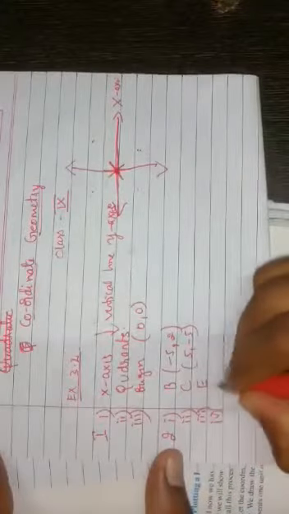Identify the point with the coordinates. Third question, identify the point with the coordinates -3, -5. Where is -3? Look here. This is -3 and on the y-axis -5. Where do they meet? What is that point identified as? This is point E. The question is so simple. Next, identify the point with the coordinates 2, -4. Where is 2? 2 is here, and -4 down. The point is G.